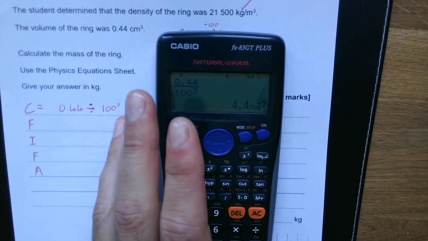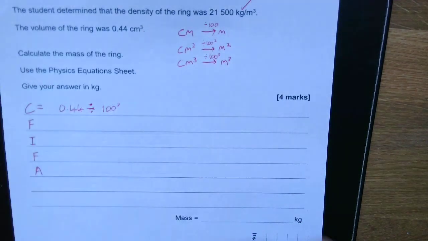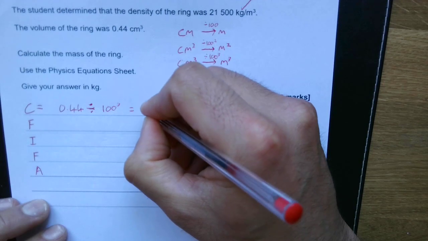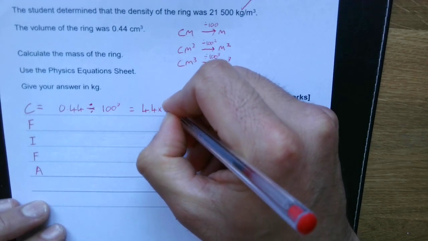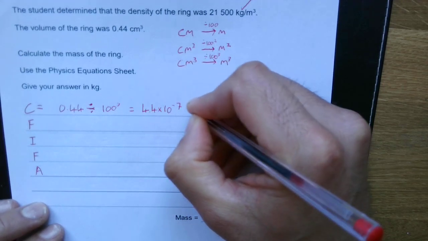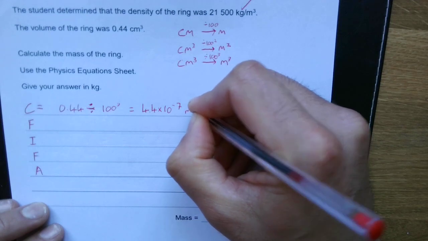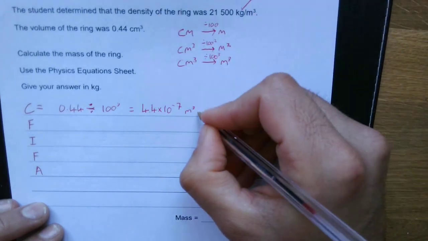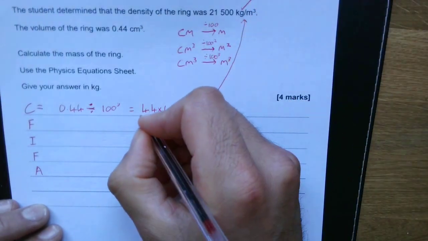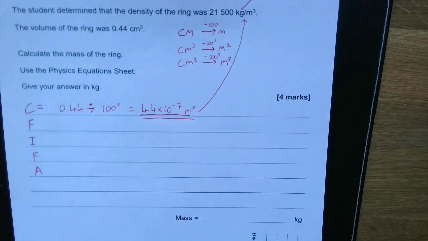That gives us 4.4 times 10 to the minus 7. So our answer is 4.4 times 10 to the minus 7 meters cubed, because that's what we need it in. So we're sorted. That's the one that we're using.